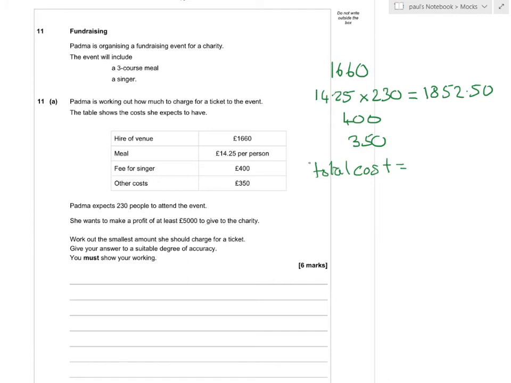So 1660 plus 1852 and 50 pence plus 400 plus 350 is 4262 and 50p. So that's the total cost.